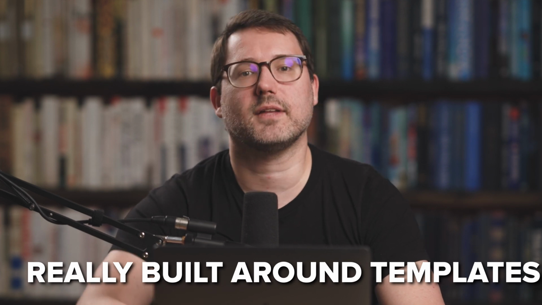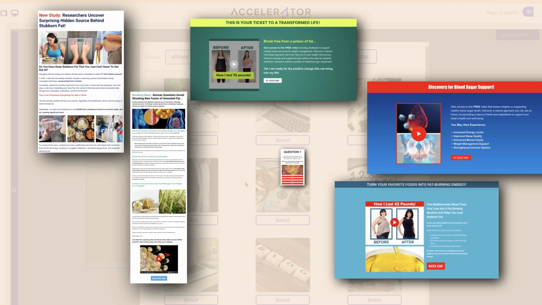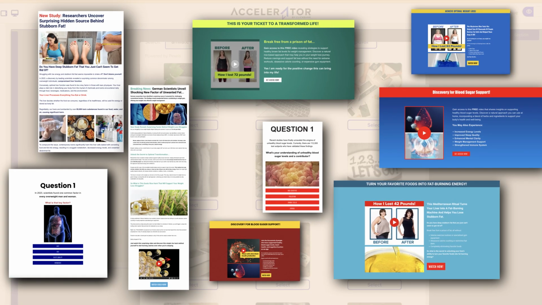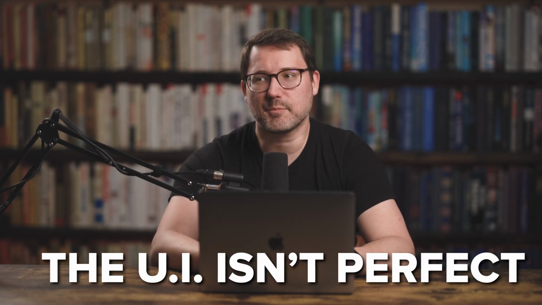Also, this tool is really built around its templates. So if you want to do something that's a bit more original in terms of design or layout, it can be done, but it's not going to be as easy or as customizable as it might be in some other tools. And then the second kind of drawback is the UI isn't perfect.